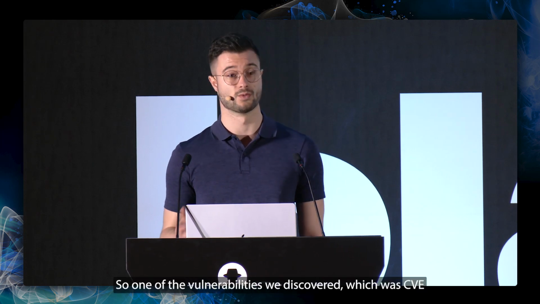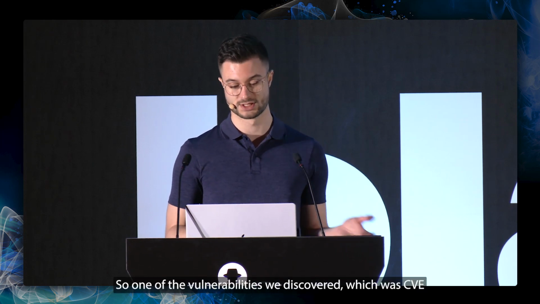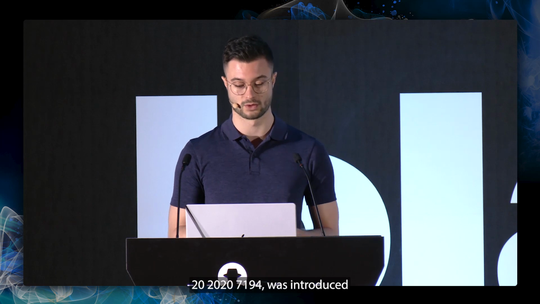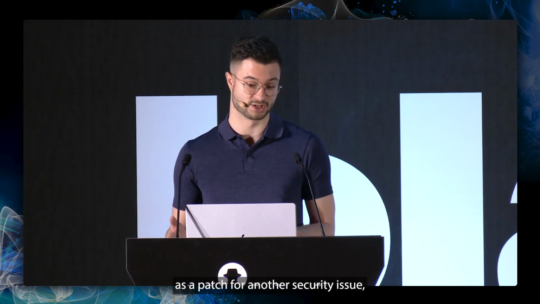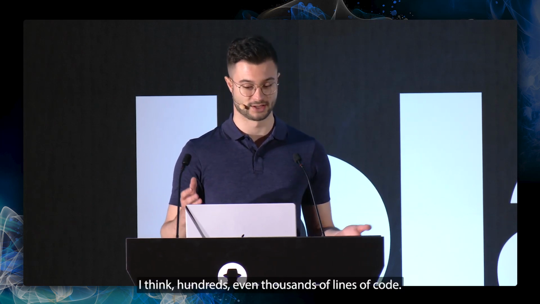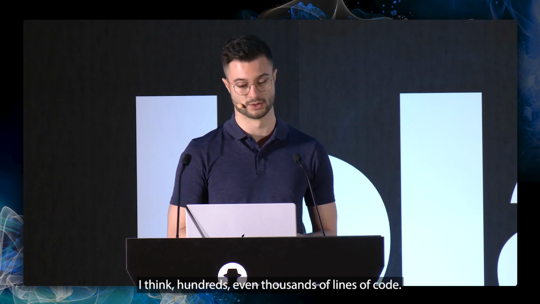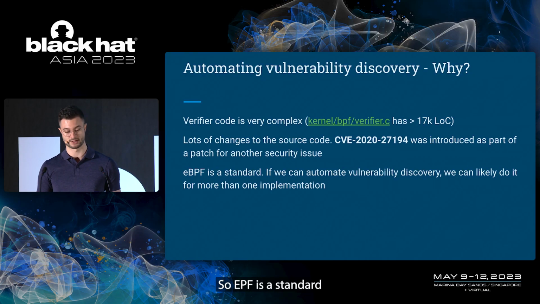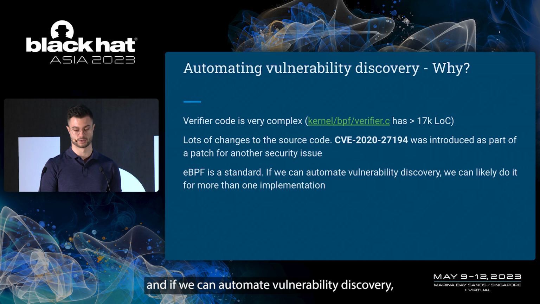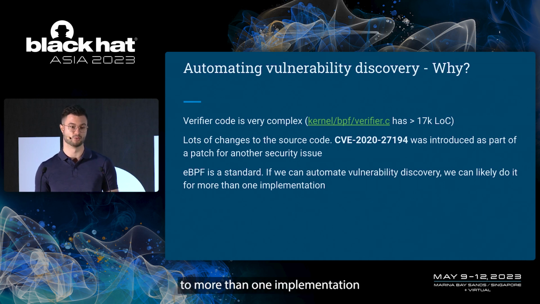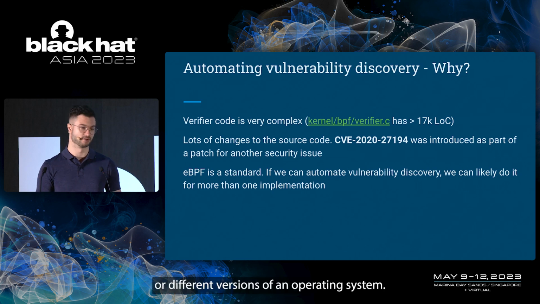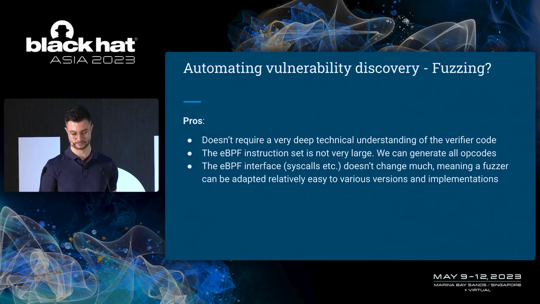There's lots of changes. One of the vulnerabilities we discovered, CVE-2020-27194, was introduced as a patch for another security issue, which contained, I think, hundreds, even thousands of lines of code. So eBPF is a standard, and if we can automate vulnerability discovery, we can likely port it to more than one implementation or more than one operating system or different versions of an operating system.